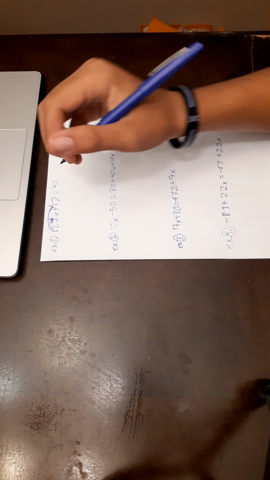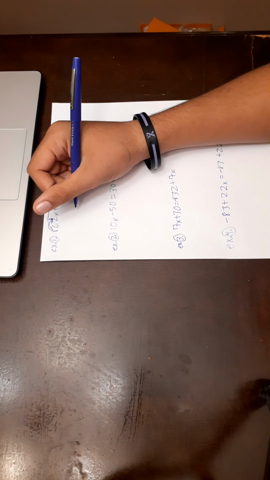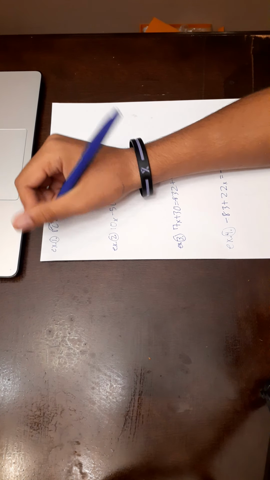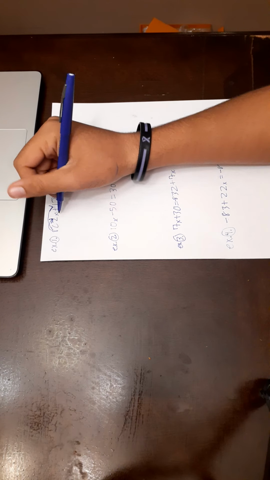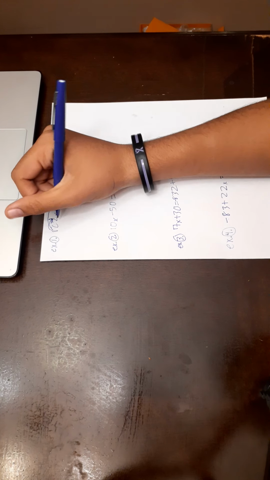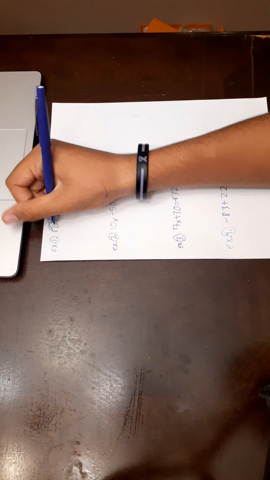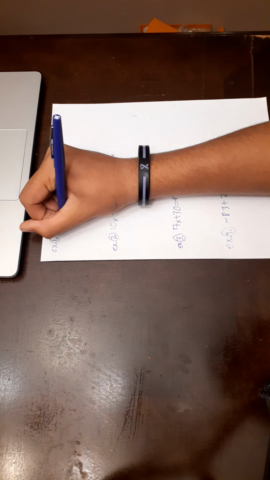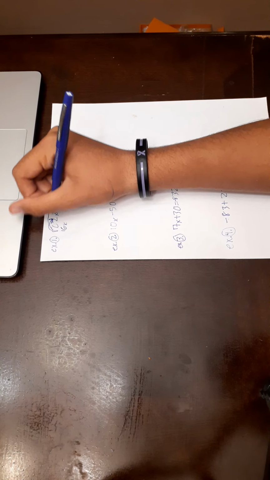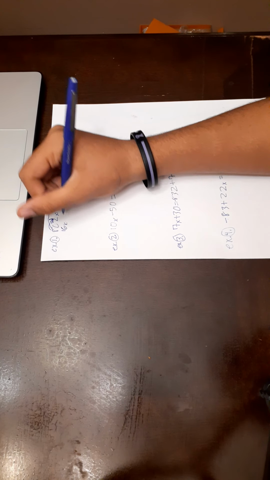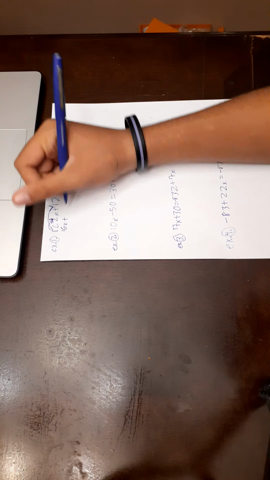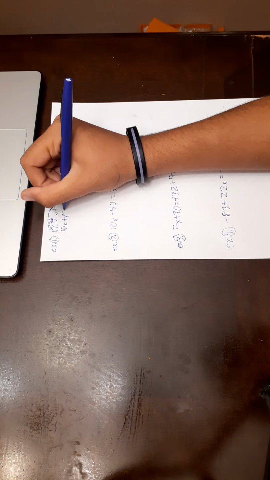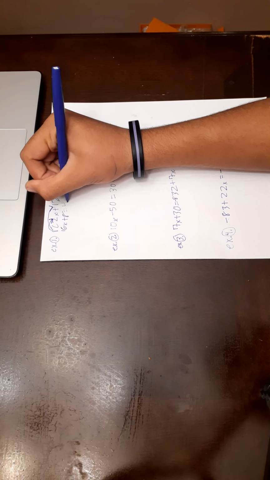Alright, so the first example is going to be a multi-step equation with distributive property. You need to distribute the 8 throughout the parentheses and multiply them. So 8 times 2 is going to be 16x, and then 8 times 1 is going to be 8. So it would be 16x plus 8, and then you put the equals 40.